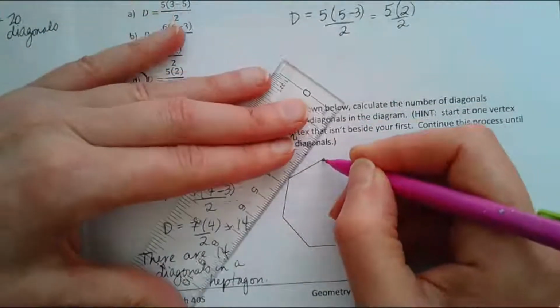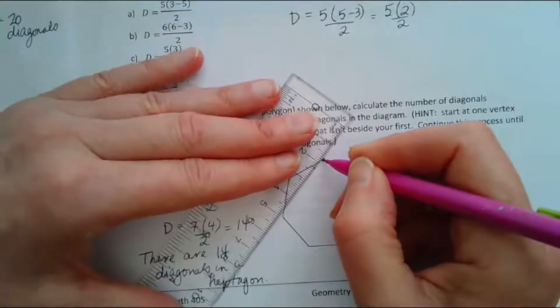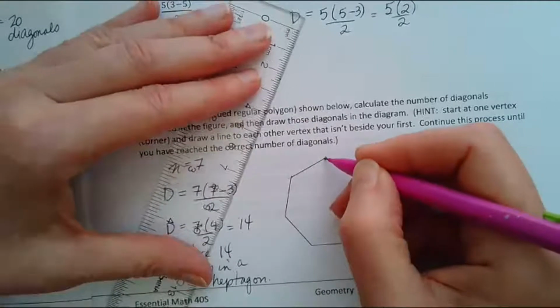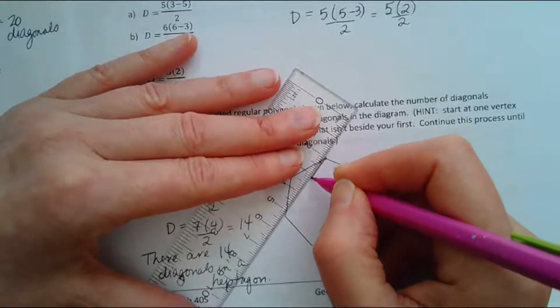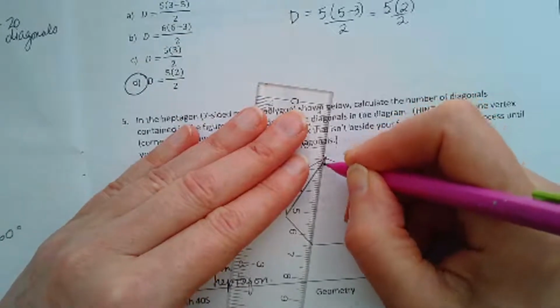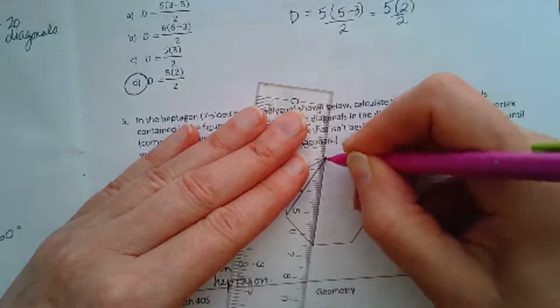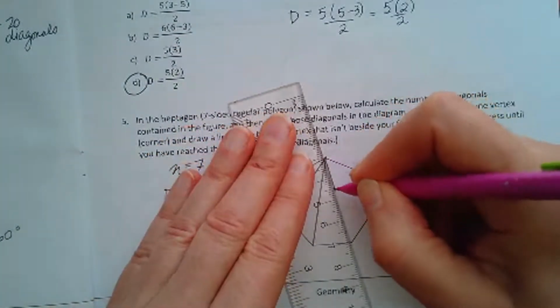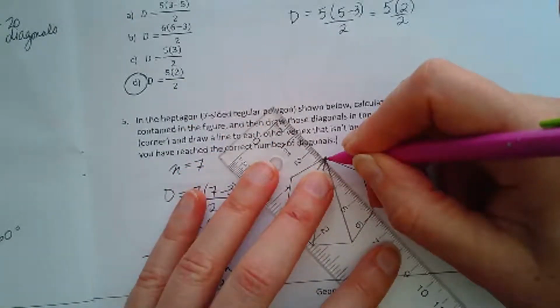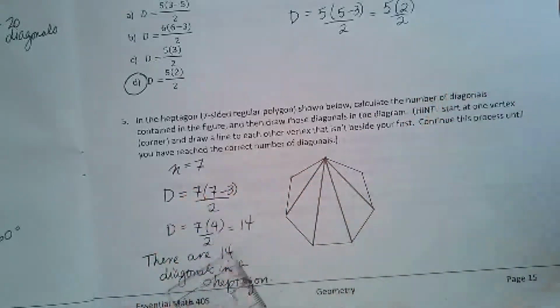So I'll start at the top. It doesn't matter where you start. So this one's already connected, not a diagonal. Here's my first diagonal. 1, 2, 3, 4. Okay, so I'm keeping count as I go along. 4.